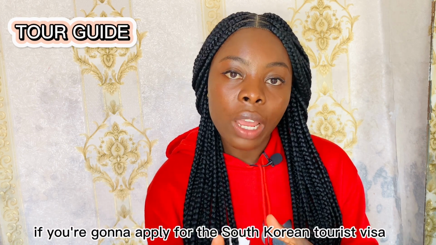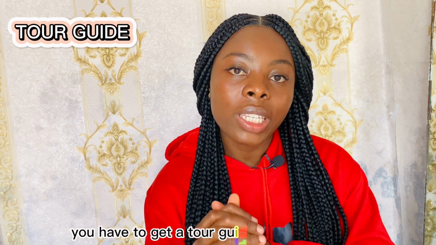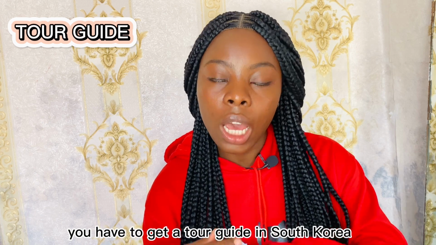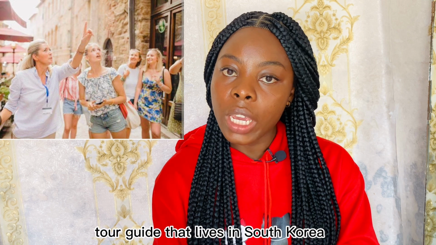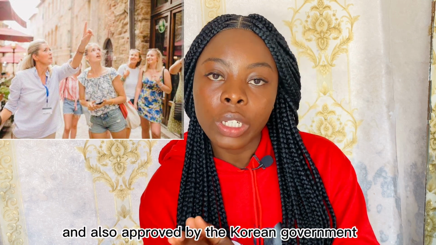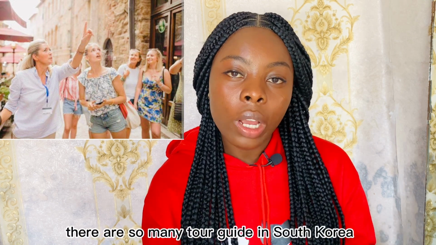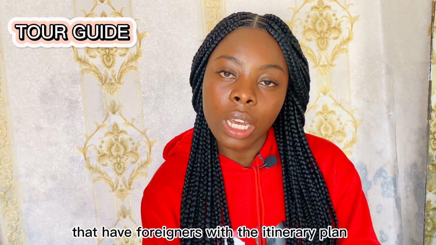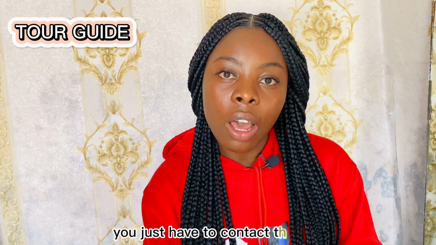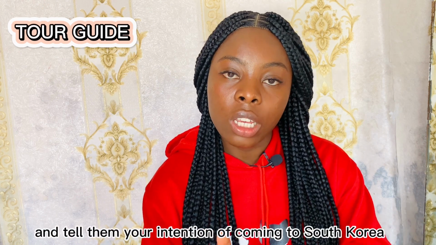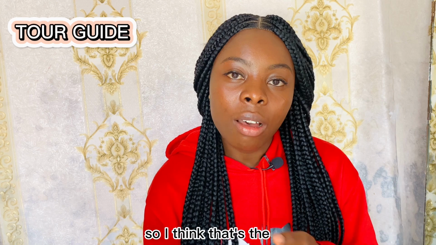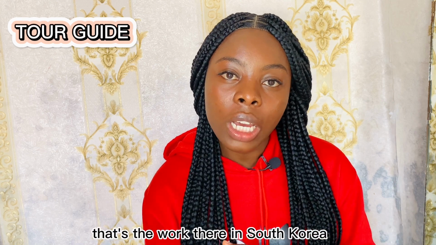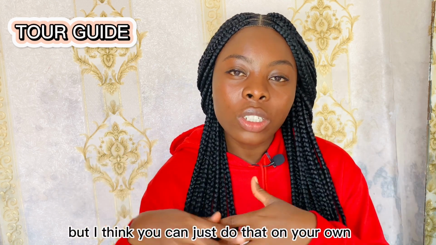So if you're going to apply for the South Korean tourist visa, you have to get a tour guide in South Korea. The tour guide should be an official tour guide that lives in South Korea and is also approved by the Korean government. So there are so many tour guides in South Korea that help foreigners with their itinerary plan. You just have to contact them and tell them your intention of coming to South Korea, but you have to pay them. It's not free. So I think that's their work there in South Korea. You just have to pay them, but I think you can just do that on your own.